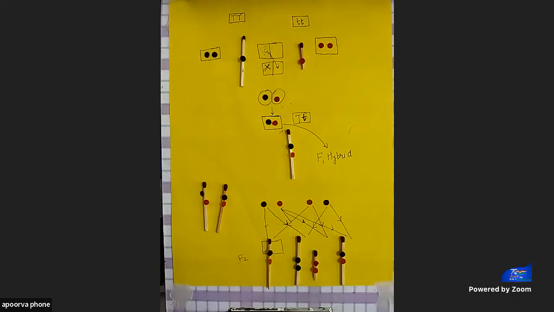All right, I hope most of you did this activity on your own, and now we can take any questions, if there are. There was one question. Will it be more clear if we represent the alleles on two different chromosomes? Okay, Swapna ma'am, would you like to take this question?